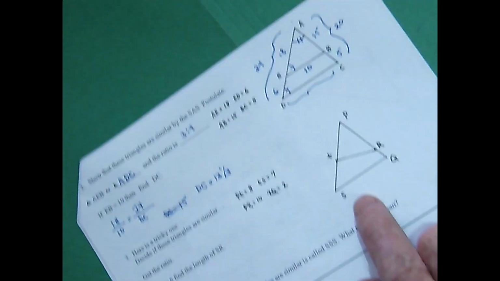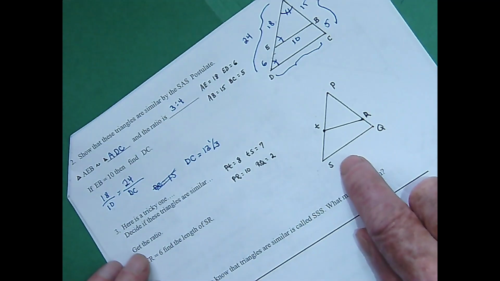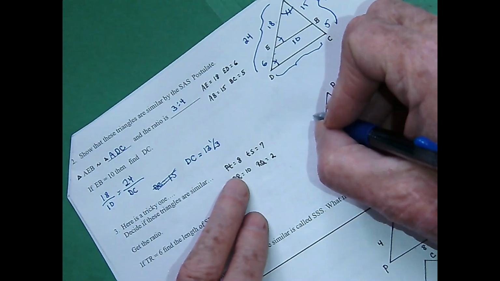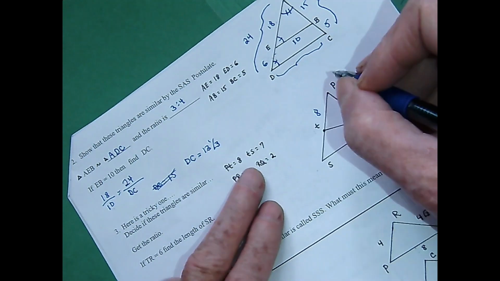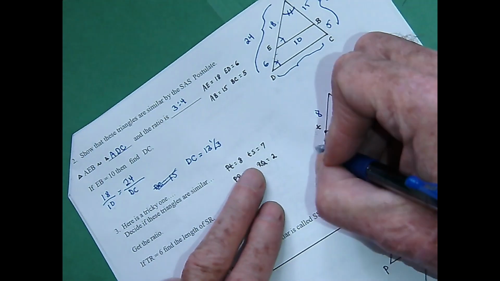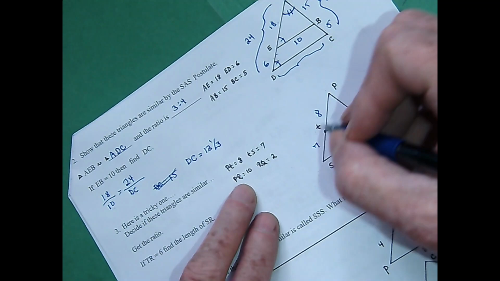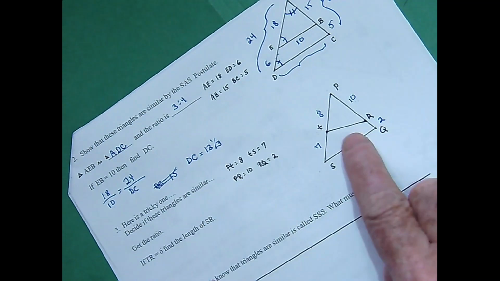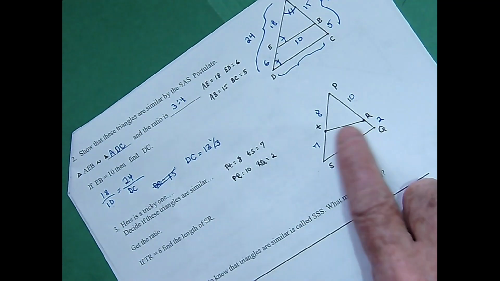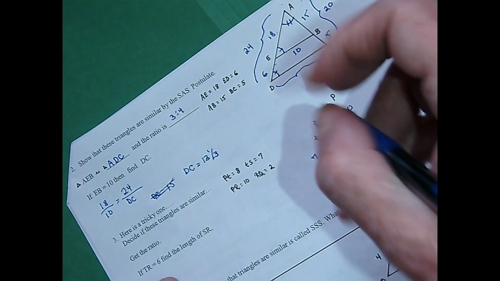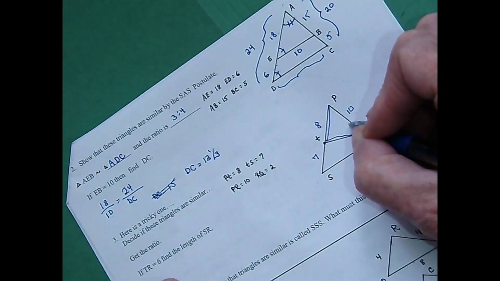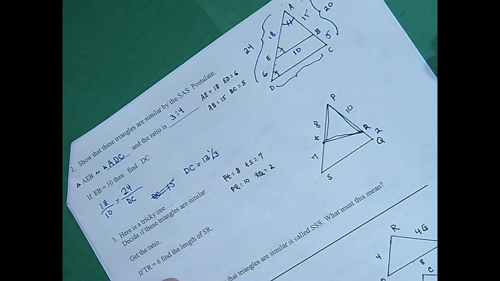Look at this one. It says it's a little bit trickier. It tells me that PD is 8 and TS is 7. PR is 10 and RQ is 2. And it's clear to me that these are not parallel sides. We're not having the same circumstance as before. But this small triangle and the big triangle might just be similar anyway.